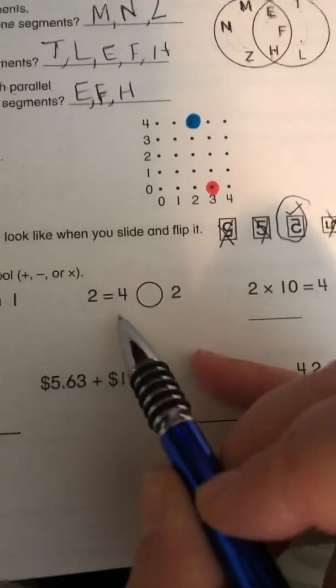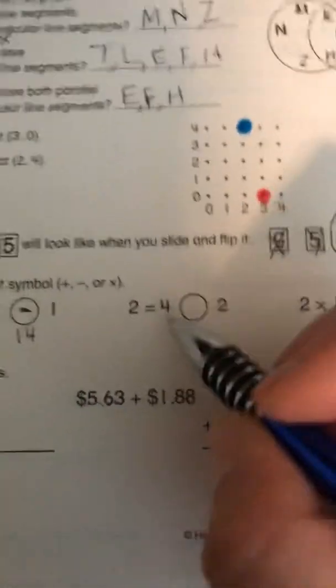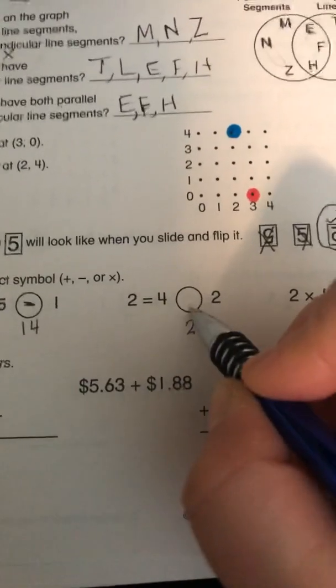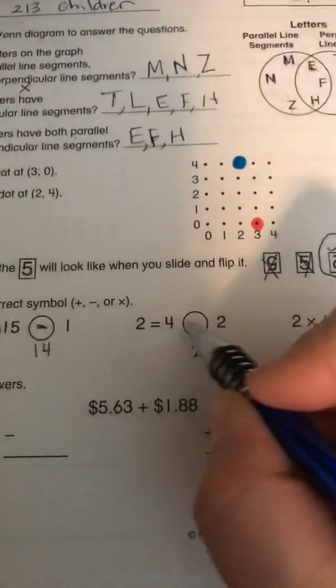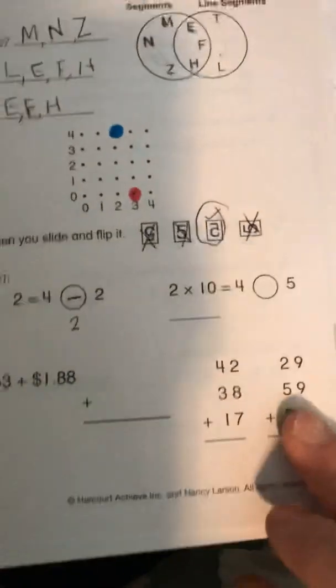All right, let's do the next one. 2 equals, so I got to make this one be 2 also. So 4 what 2? 4 times 2 would equal 2? No. 4 plus 2 would equal 2? No. Would 4 minus 2 equal 2? Yes.